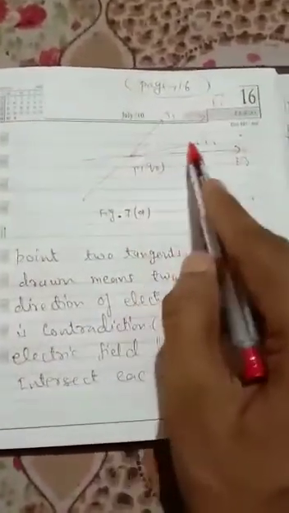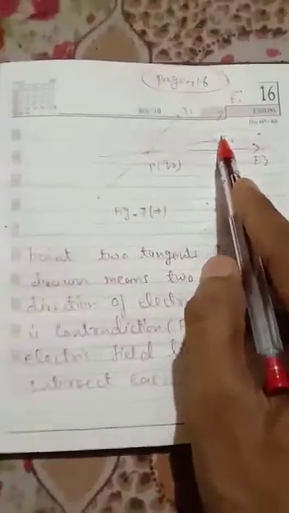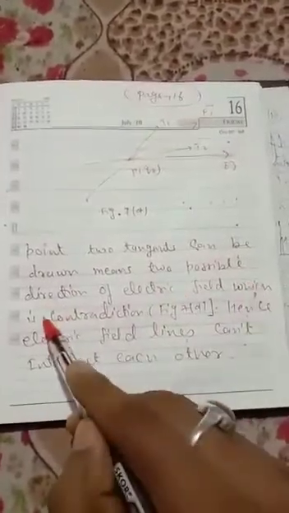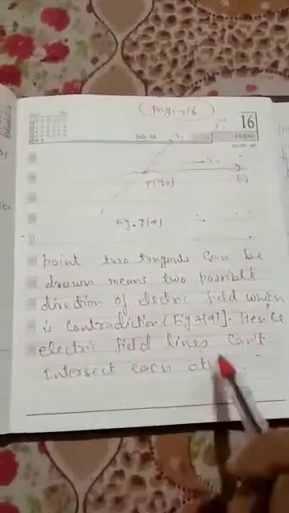Students, on the basis of this figure 7d, I am going to read it one more time. Electric field lines never intersect each other. Reason? Because at the intersection point, two tangents can be drawn, PT1 and PT2. Okay students, I'm getting closer. Two tangents drawn means two possible directions of electric field, which is a contradiction. Hence, electric field lines can't intersect each other. So this is property number 2.